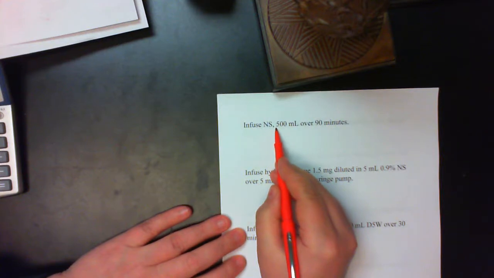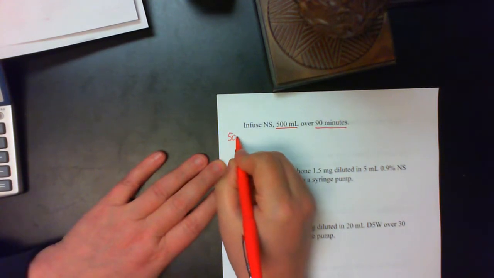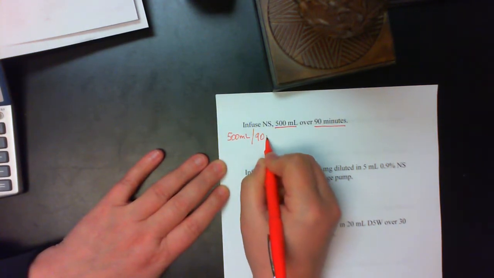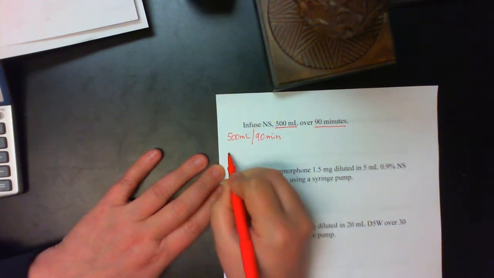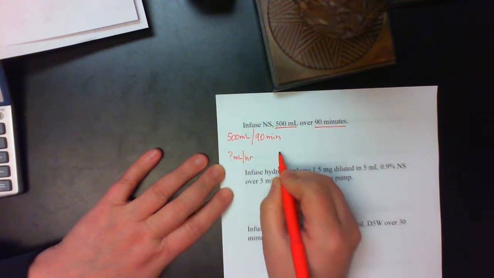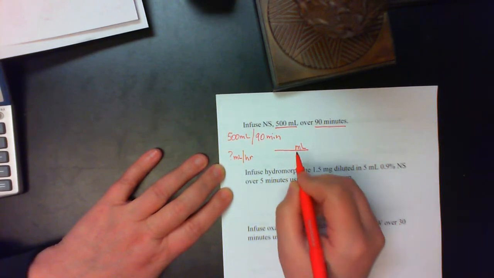Okay, so this next one here is infusing 500 milliliters over 90 minutes. So I'm going to write this over here, 500 milliliters to infuse over 90 minutes. And again, we're solving for milliliters per hour. So I'm going to start my dimensional analysis with milliliters.